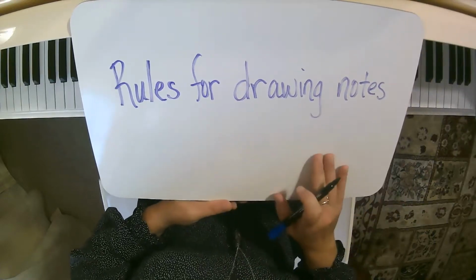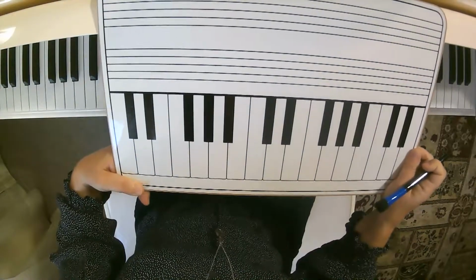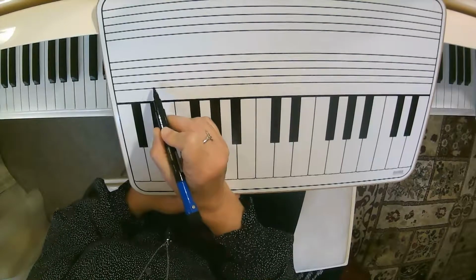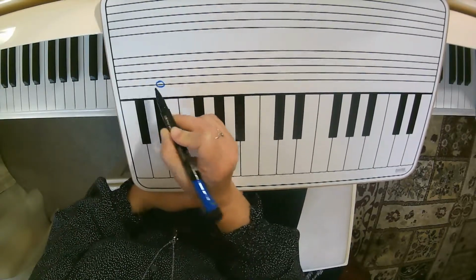Rules for drawing notes, and there's quite a few rules, so this video will just discuss the basic notes. We'll start with the most basic note, which is a whole note. Whole notes are flattened circles.